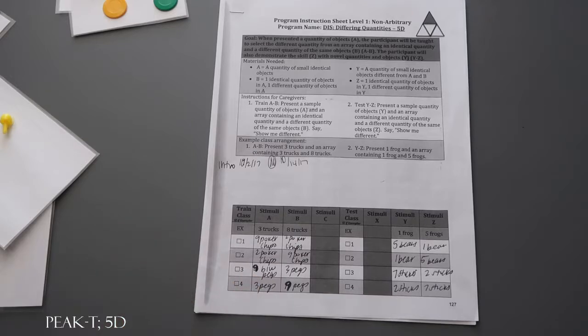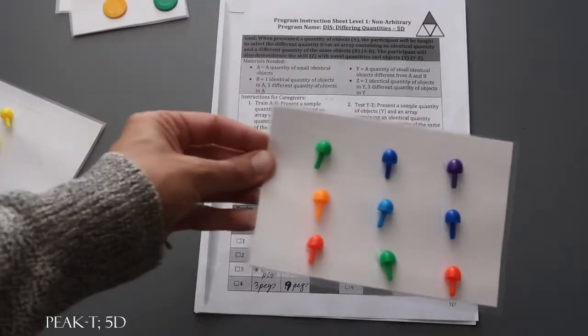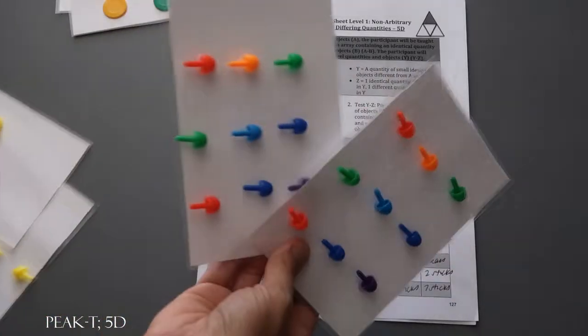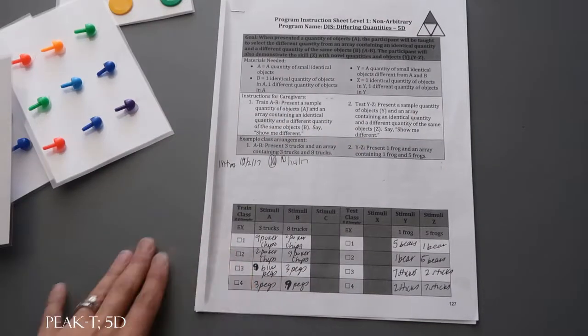For 3 and 4, we just used these little pegs, again, and just glued them onto these cards. So we have 9 pegs, 2 sets of those, and then 2 sets of 3. Okay, so that's all the train classes.